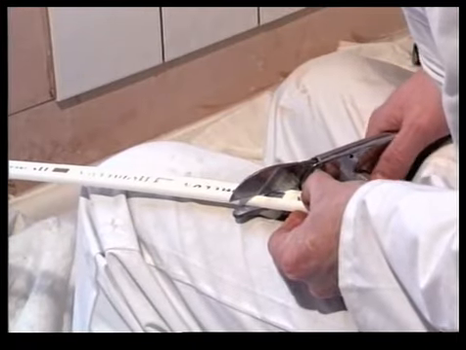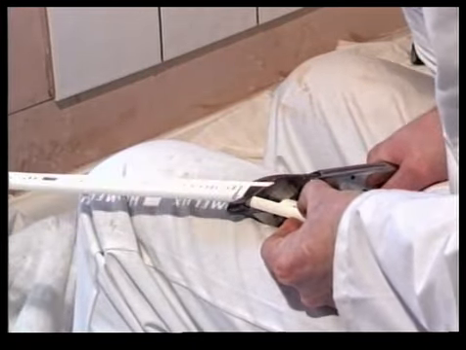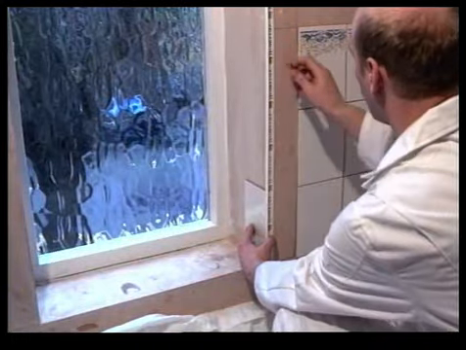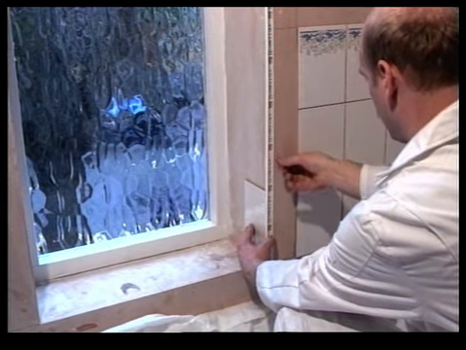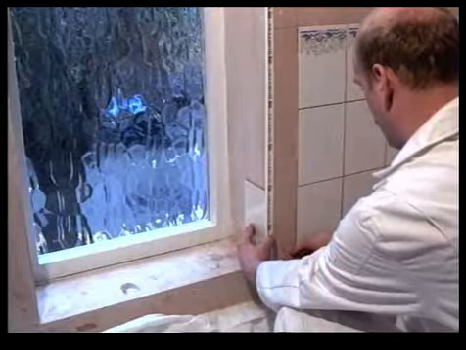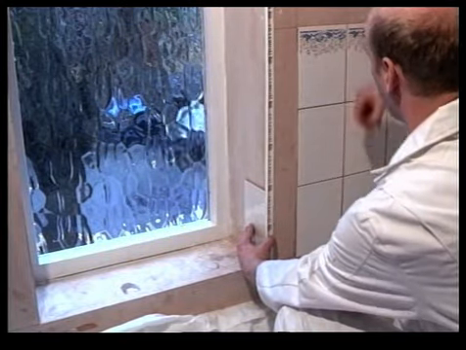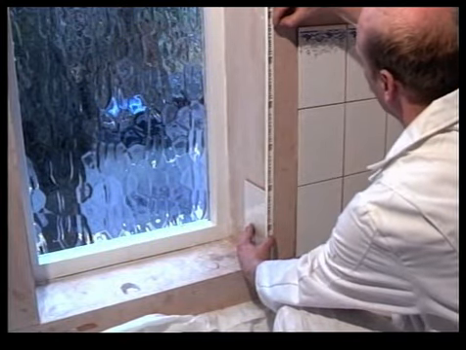Cut a 45-degree angle in the tile trim. Position this on the window profile. Use a tile to give the correct trim position. Mark the vertical finish point and the horizontal point. Cut the trim to length.